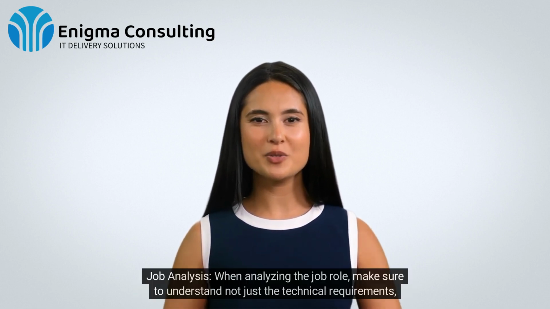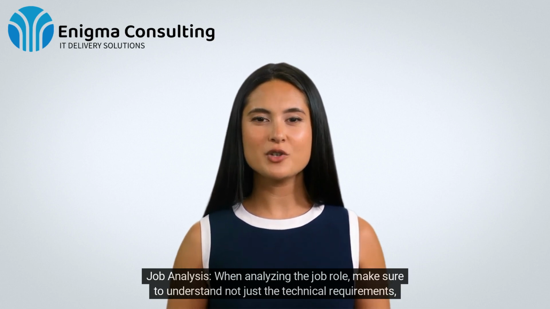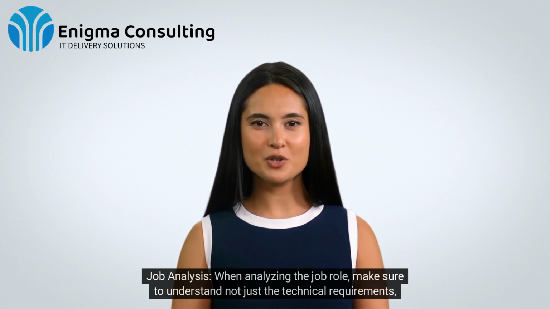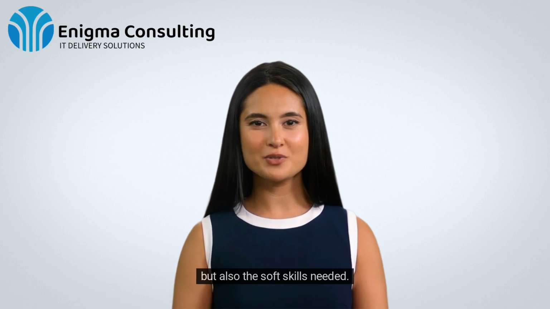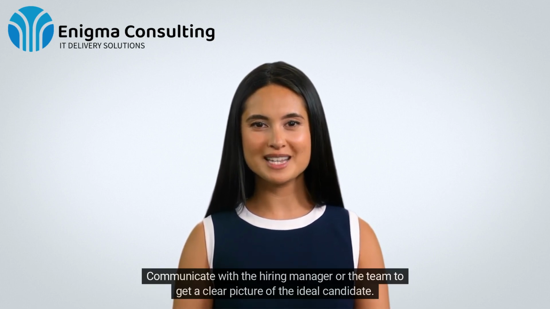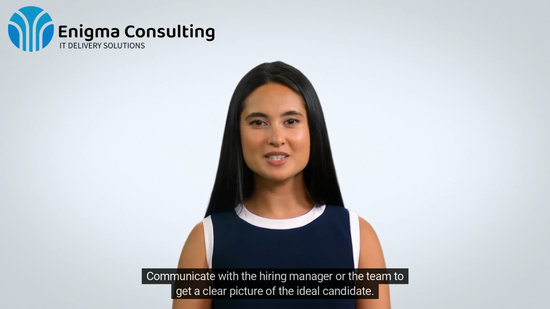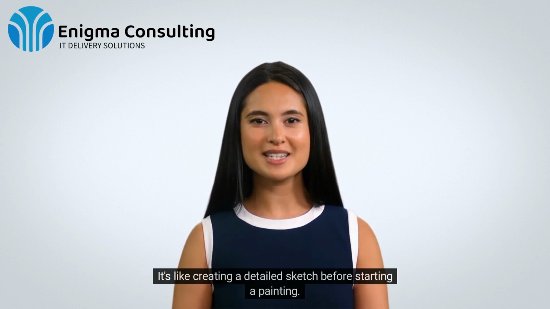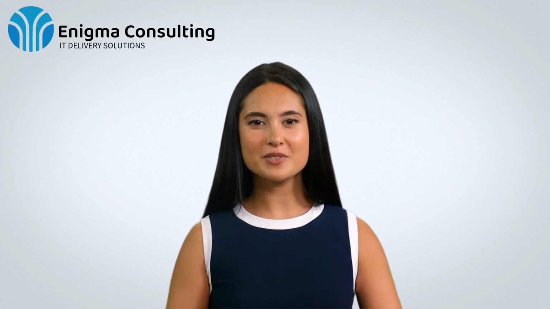1. Job analysis. When analyzing the job role, make sure to understand not just the technical requirements, but also the soft skills needed. Communicate with the hiring manager or the team to get a clear picture of the ideal candidate. It's like creating a detailed sketch before starting a painting.